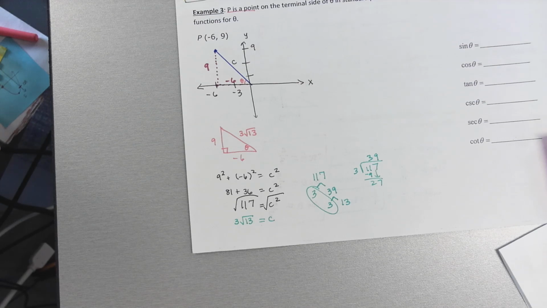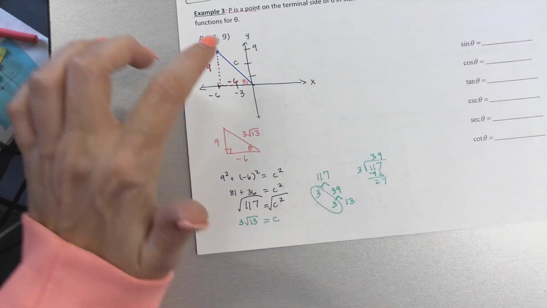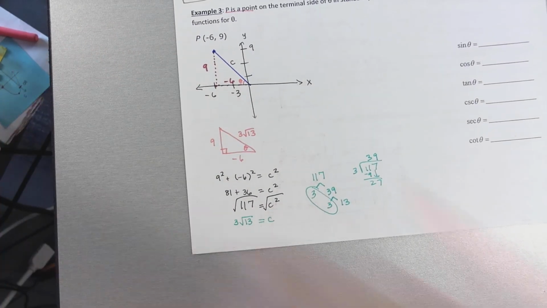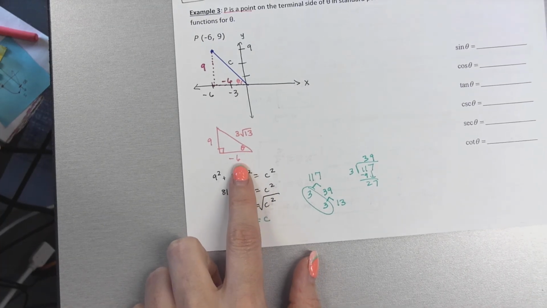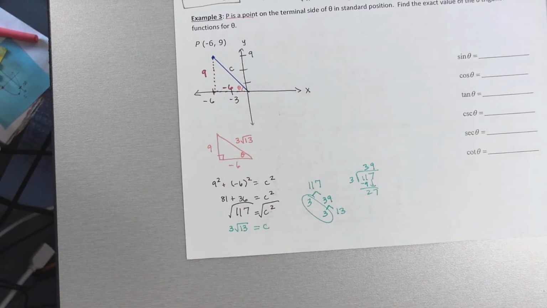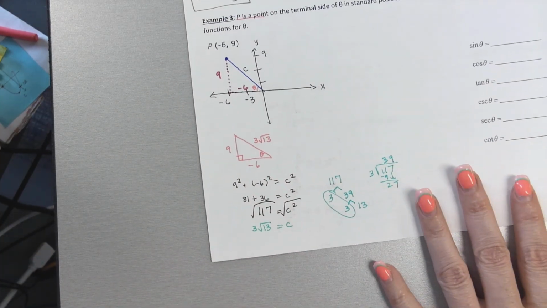So earlier, we were given triangles. In the triangles, you are going to have positive side lengths. This is a point, and we are constructing the triangle from that so we can use the Pythagorean theorem, but you do have to make sure you keep this a negative when you are calculating your ratios now.